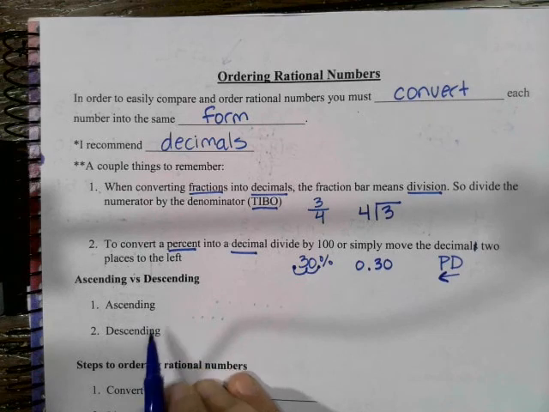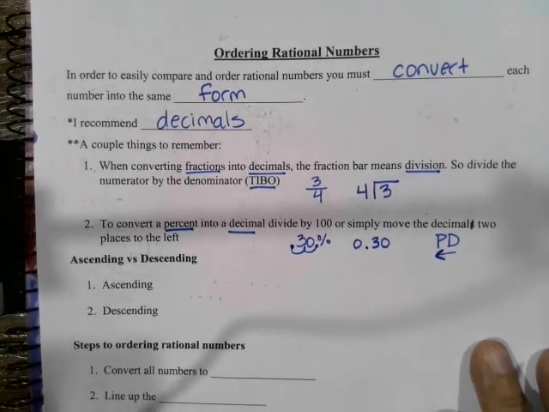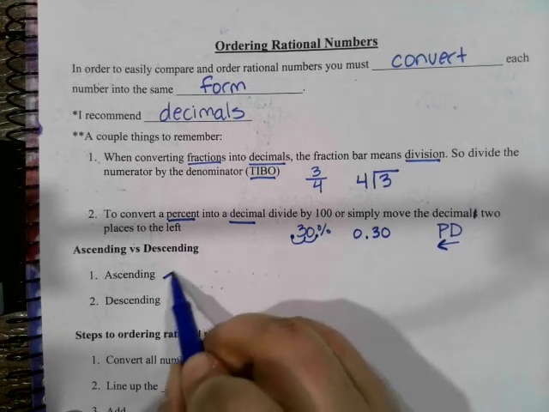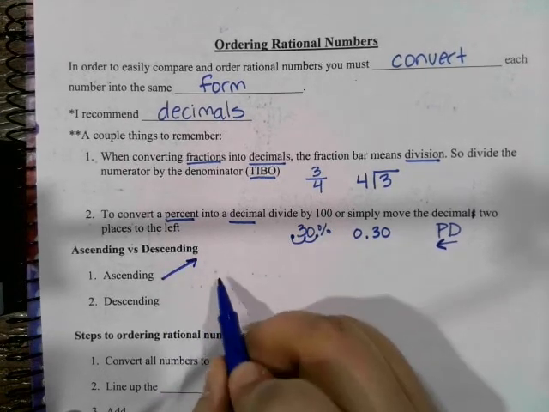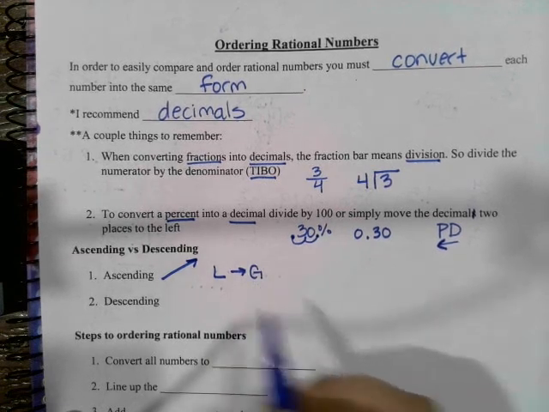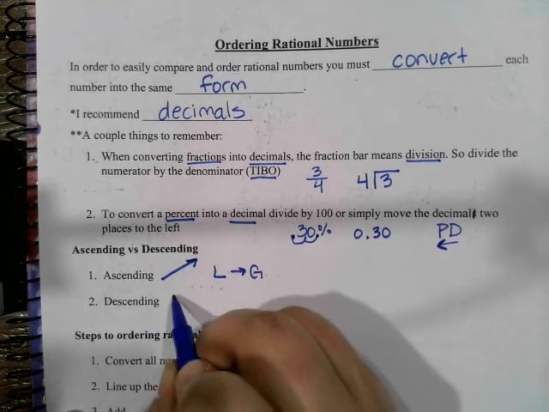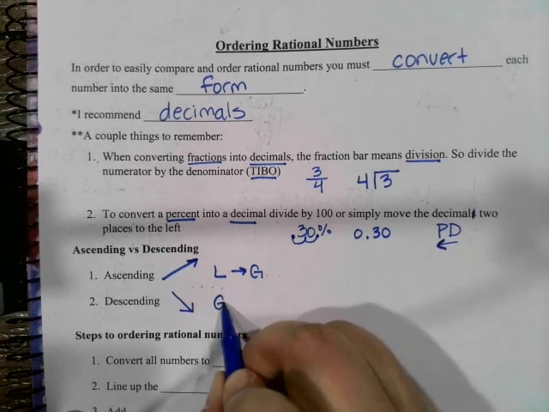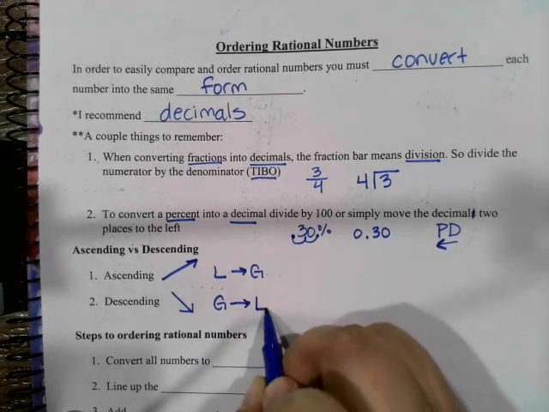All right, and then the next thing we're going to talk about is ascending versus descending, because these get kind of confusing. Ascending means you are going up, so that is least to greatest. And then descending means you're going down, so that's greatest to least.